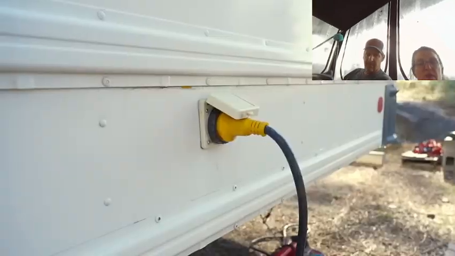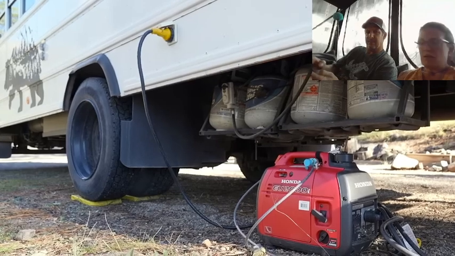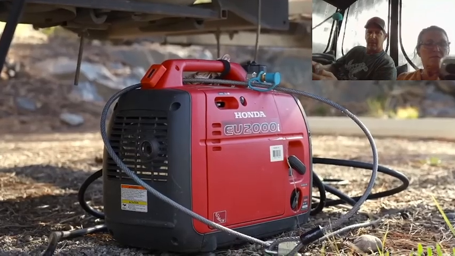Power supply is a 30 amp. Right now it's connected to my generator because it's been cloudy a lot and we're in a lot of trees, so the solar doesn't really work as well. And then he's got the little generator.